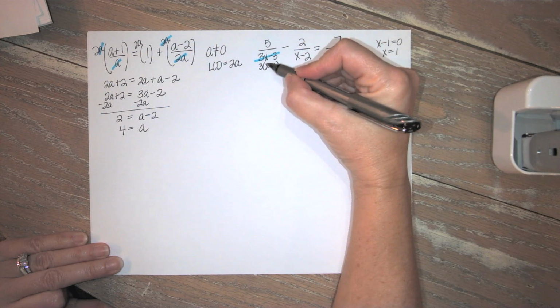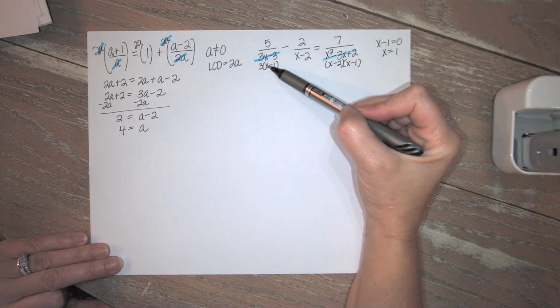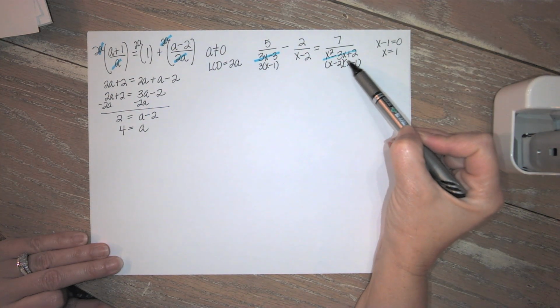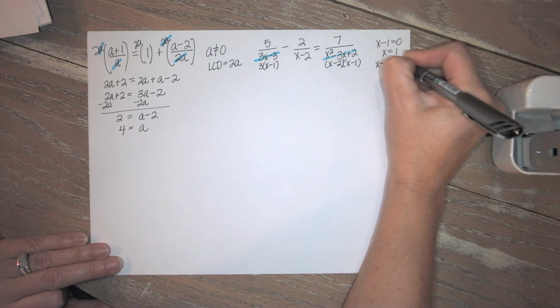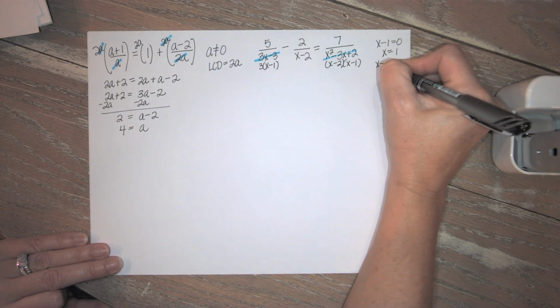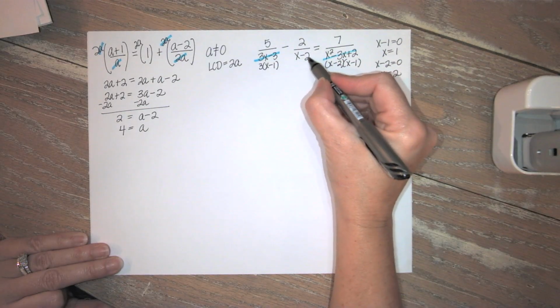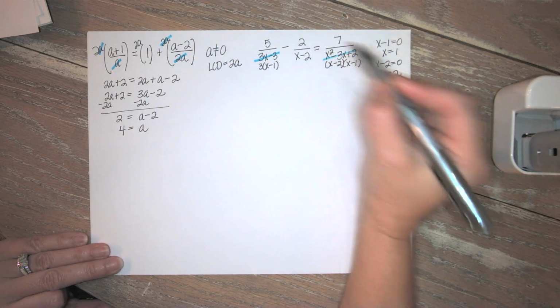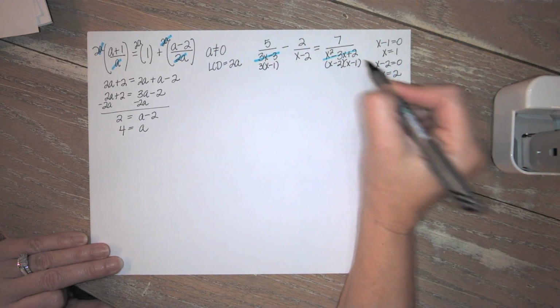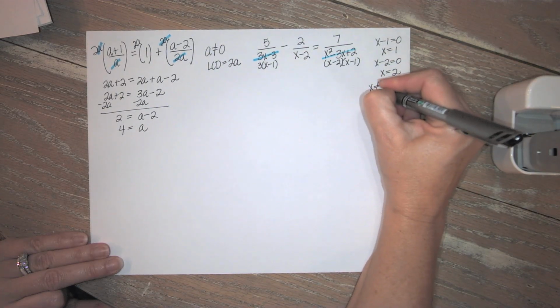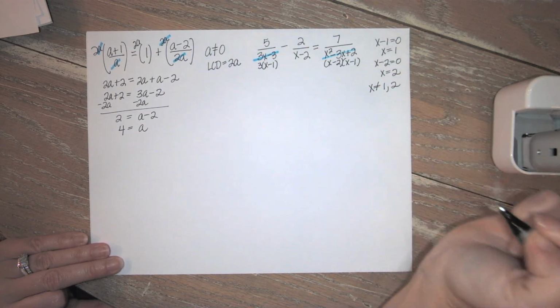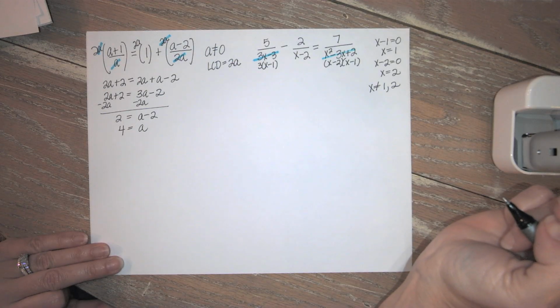So 1 is going to be a restricted value because 1 would make this denominator 0. Another value that would make the denominator 0 is 2. Right here, a 2 would make this denominator 0. It would also make this 0. So I have restricted values. X cannot be 1 or 2. All right, for this problem.